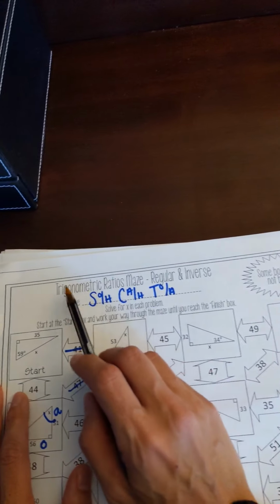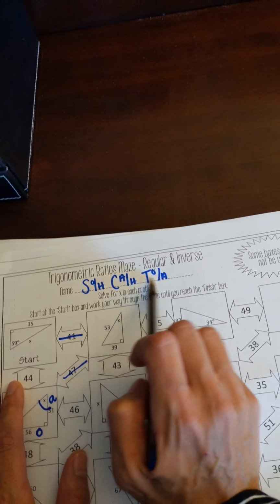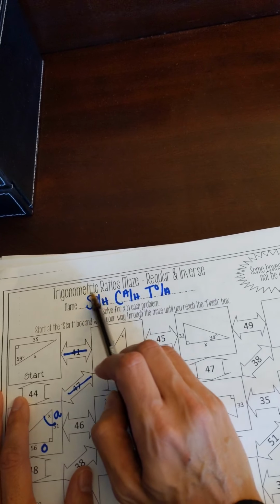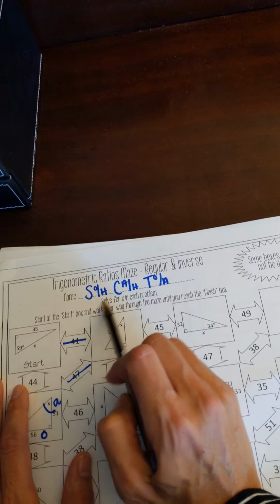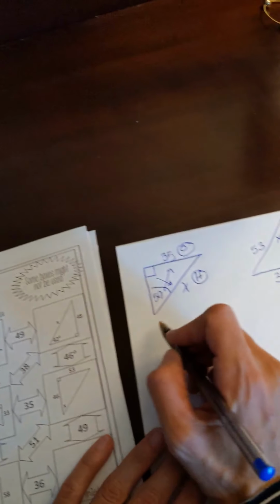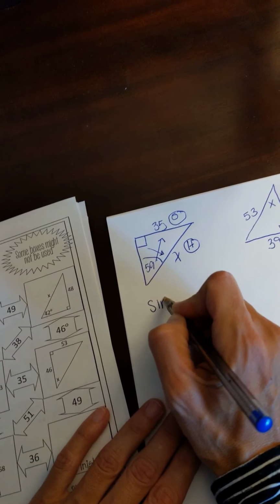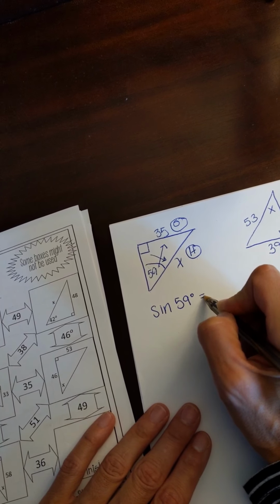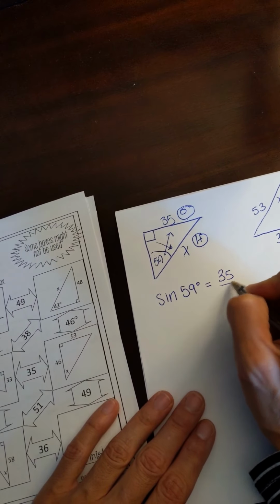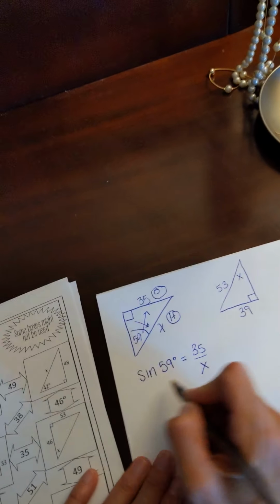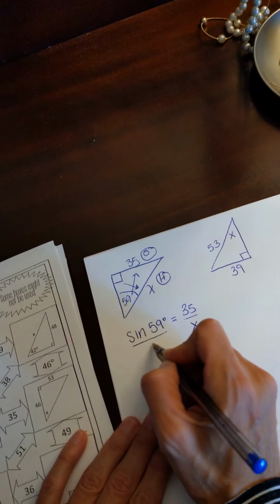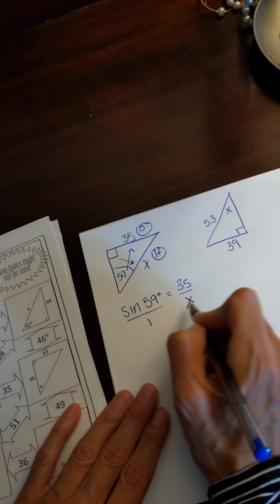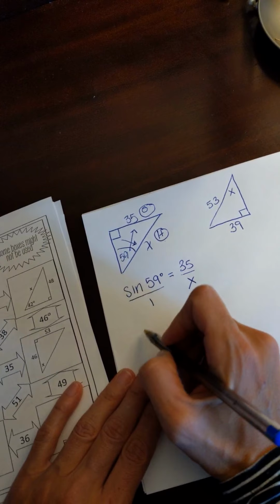The question then becomes, which trig function uses the O and the H? Remember SOHCAHTOA? So, S-O-H, let's interpret that. That means sine of the angle, 59 degrees, is equal to the ratio of the opposite side to the hypotenuse. When looking for a side, the method we'll use is to set up a proportion and solve. So let's do our little cross multiplication process here.